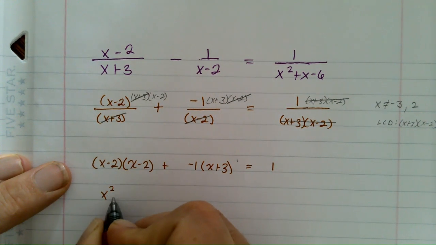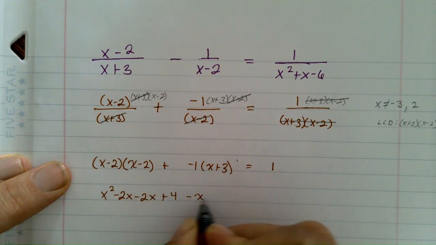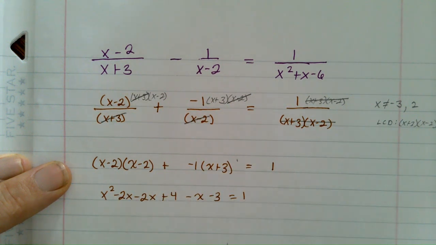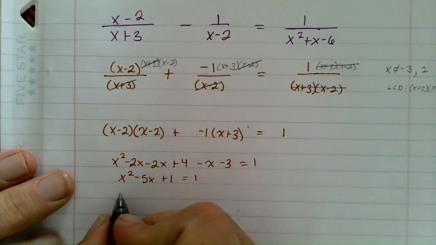Distribute. x squared minus 2x plus 4 minus x minus 3 equals 1. So x squared, it would be minus 4x, but then we have a minus 1x here, so minus 5x. 4 minus 3 is 1. Now I'll subtract the 1, so it equals 0.